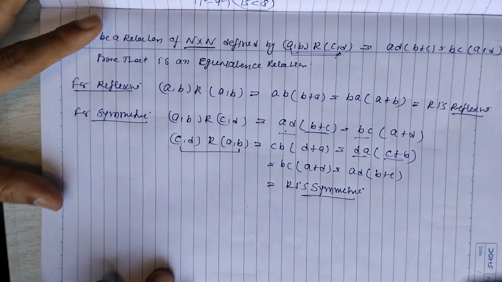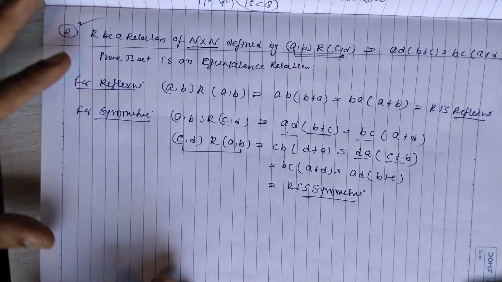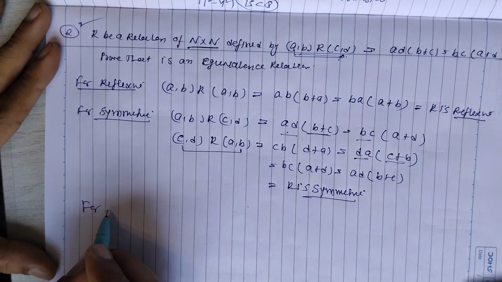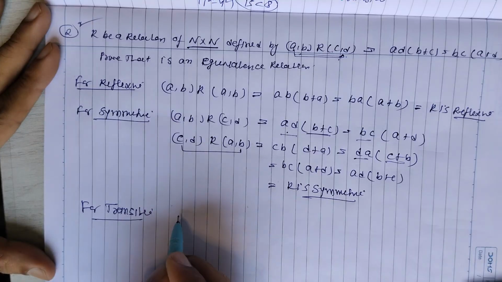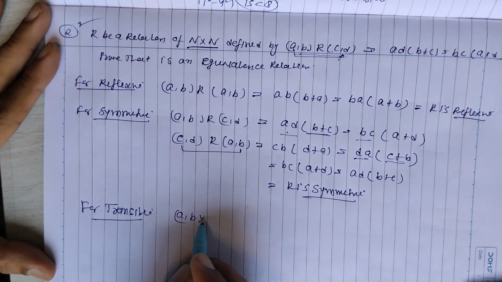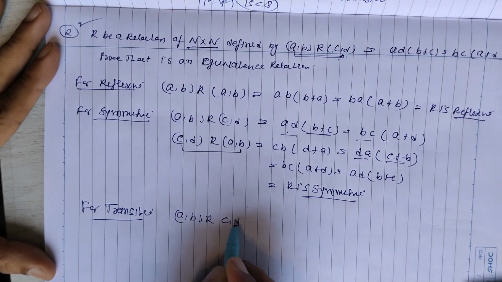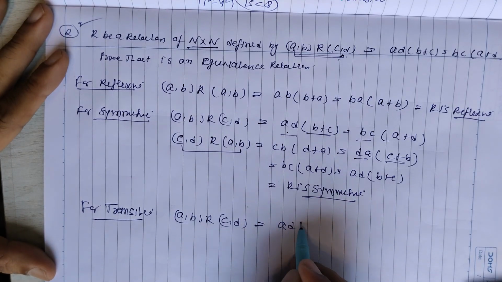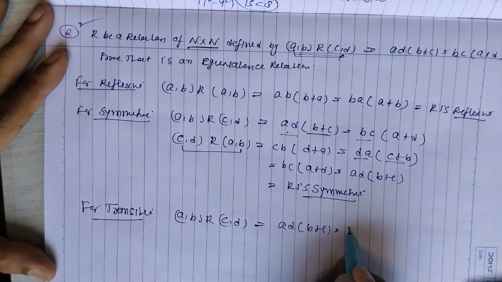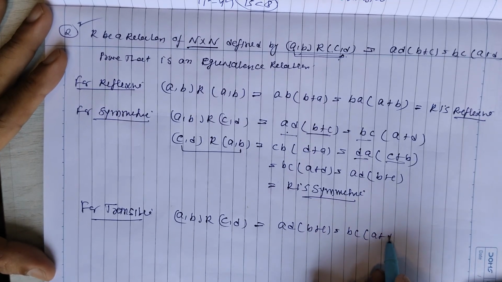Correct, R is symmetric. Now for transitive, you have to look carefully. Transitive: AB related CD. Write down the condition: AD(B + C) = BC(A + D).